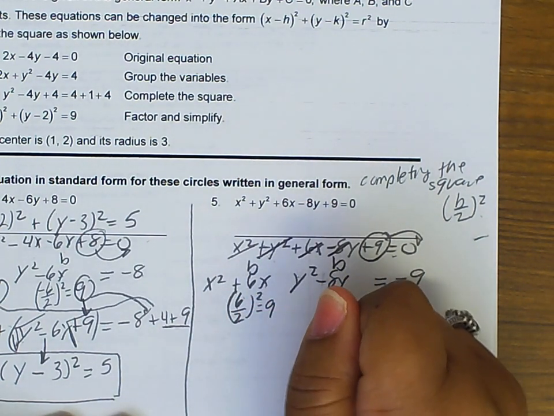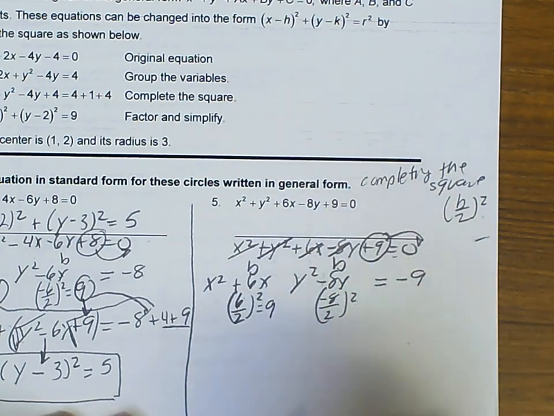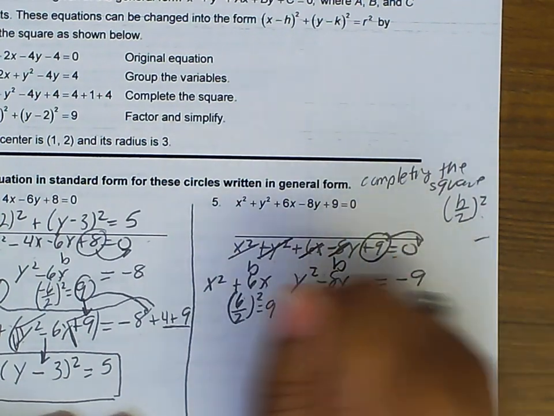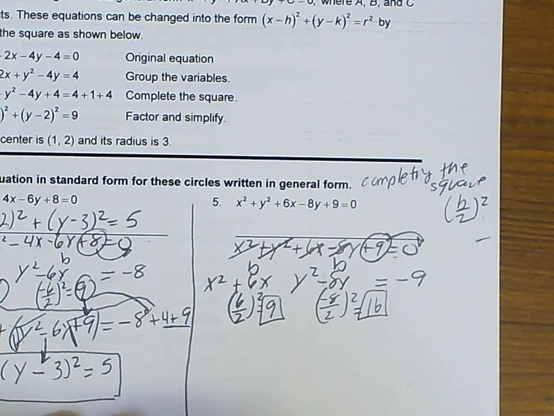I'm going to do the same thing on this one. Negative 8 over 2, squared. 8 divided by 2 is 4. 4 times 4 is 16. So these are the two numbers that we're going to put in two spots.